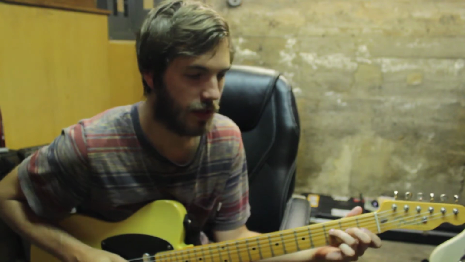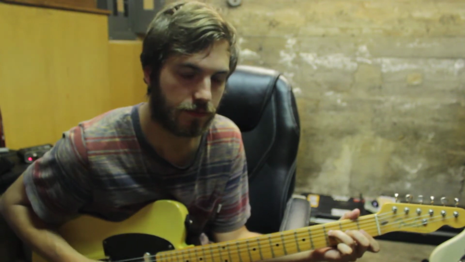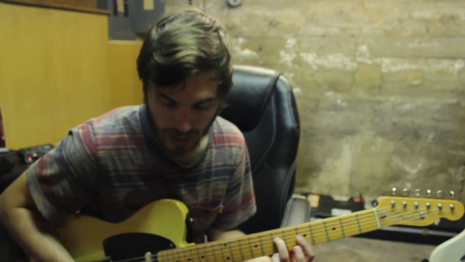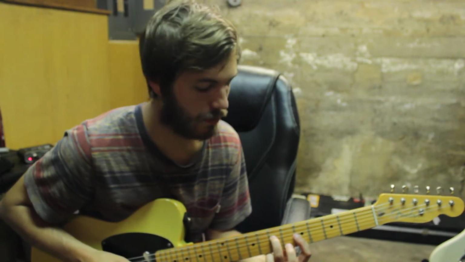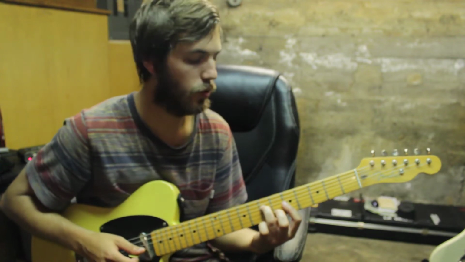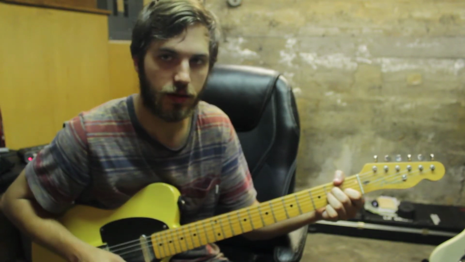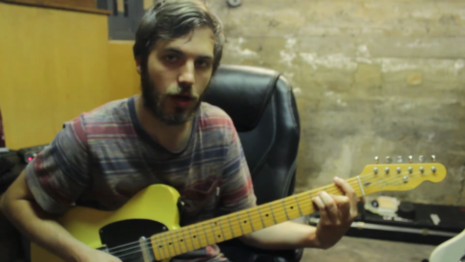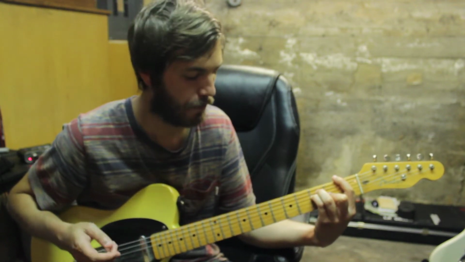So instead of playing it like this, they play it like this. And the reason that they do that is because it's more efficient to just have all of these notes and then simply add one note than it would be to completely play a completely different chord, right?